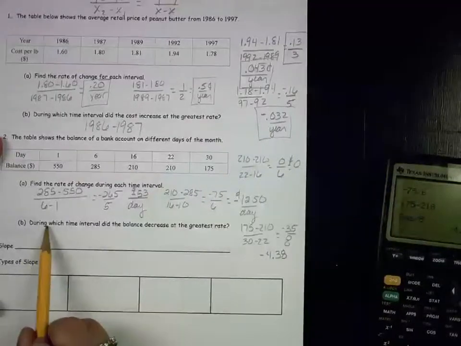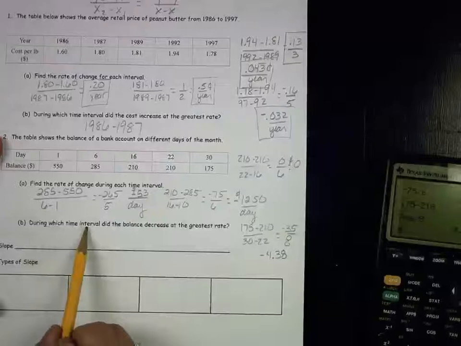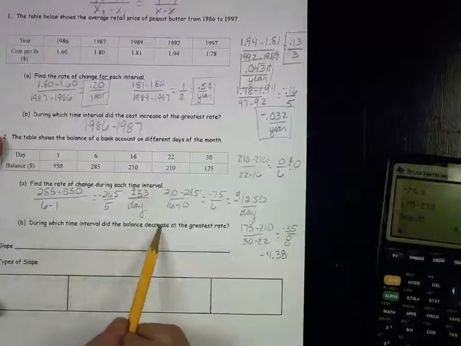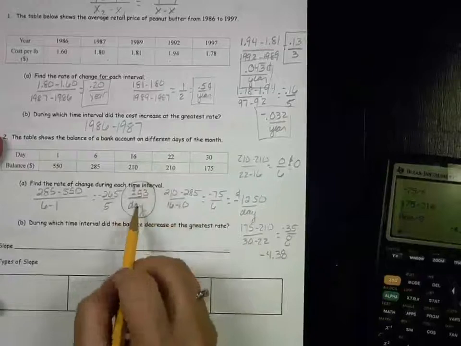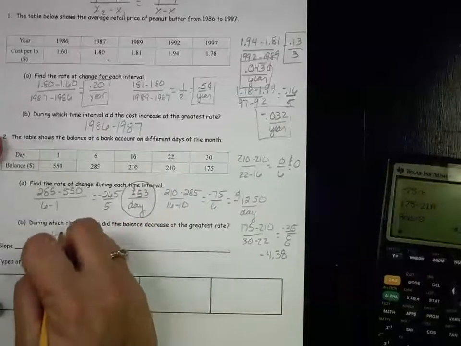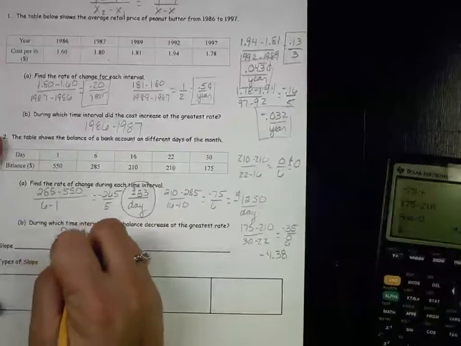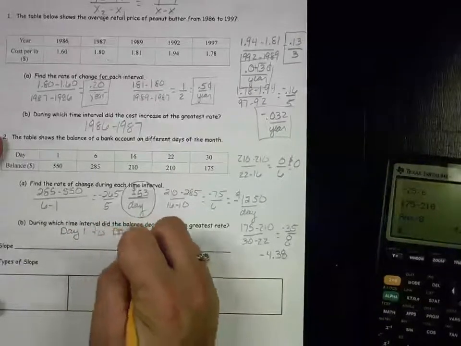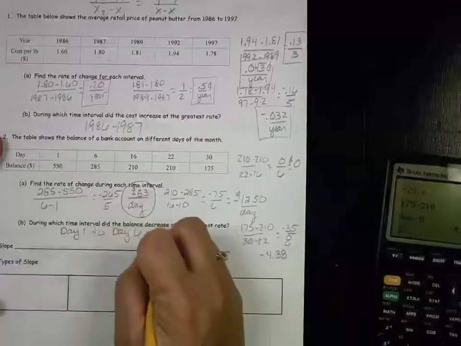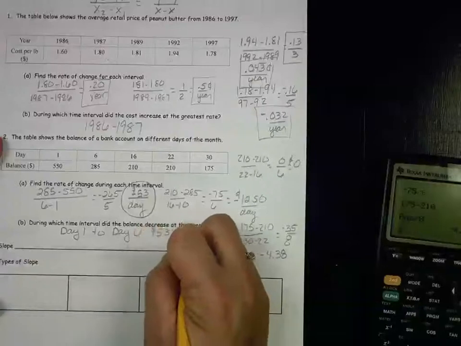And the next question says, during which time interval did the balance decrease at the greatest rate? Right here at the beginning of the month, from day 1 to day 6, they spent $53 per day.